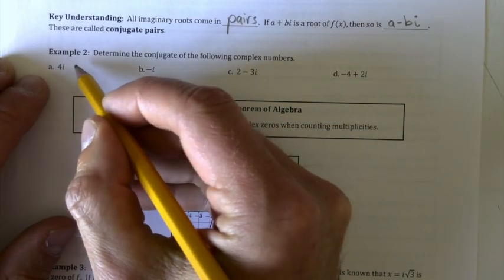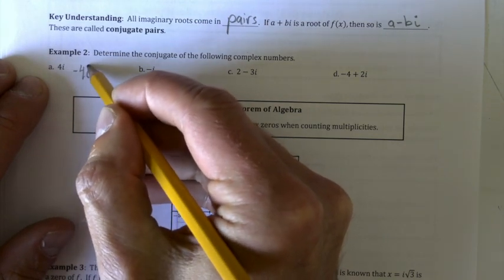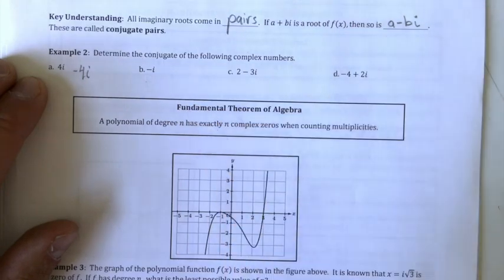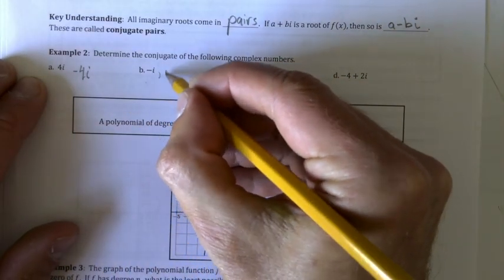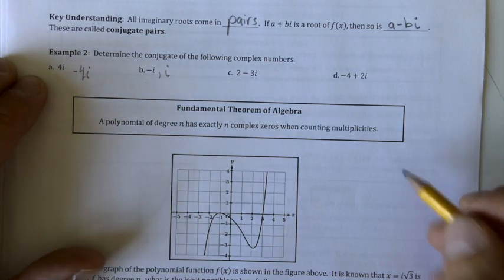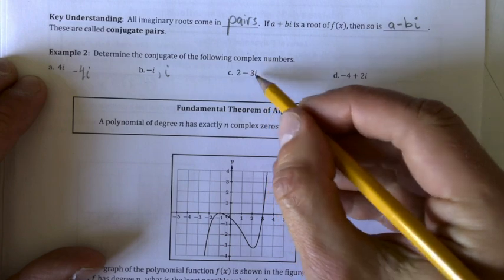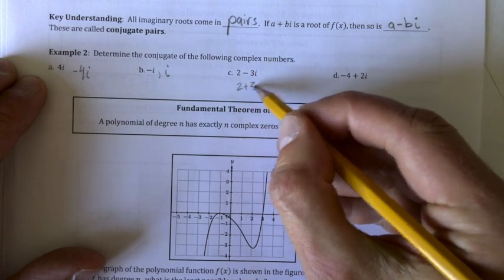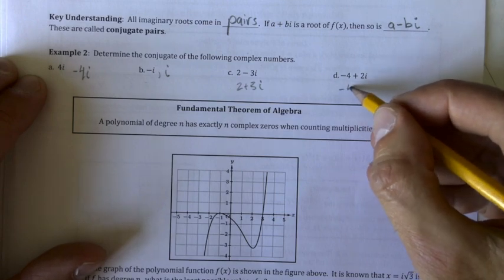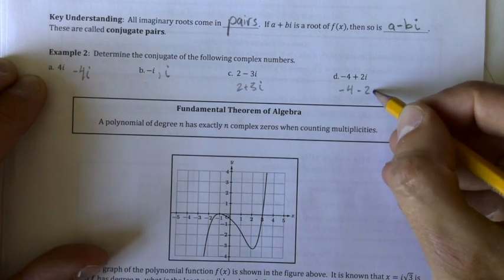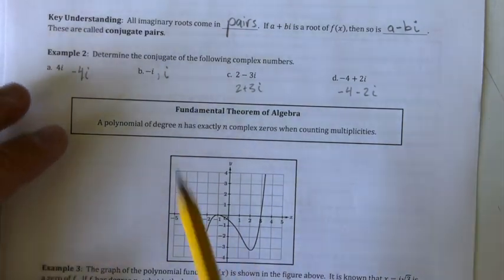So if this is 4i, the conjugate would be negative 4i. So b, what would that be? Well, negative i, the other would be i. The conjugate pair for 2 plus negative 3i, 2 minus 3i, would be 2 plus 3i. And the last conjugate would be negative 4 minus 2i. So conjugate pairs have to go together.